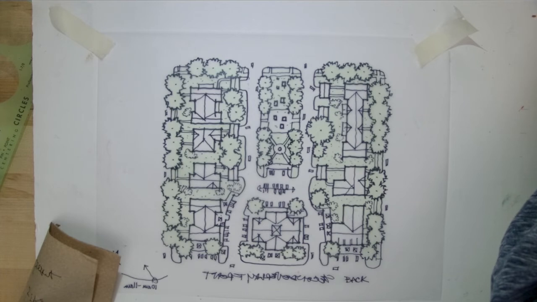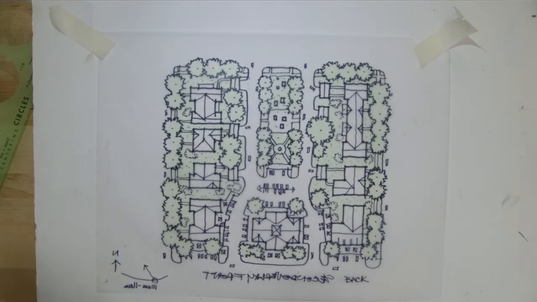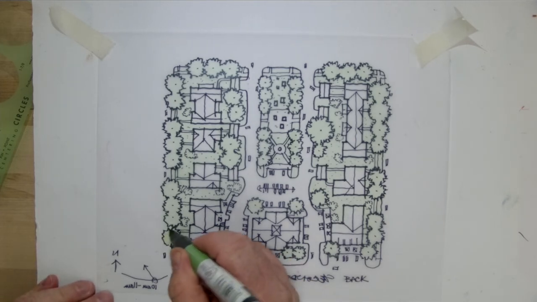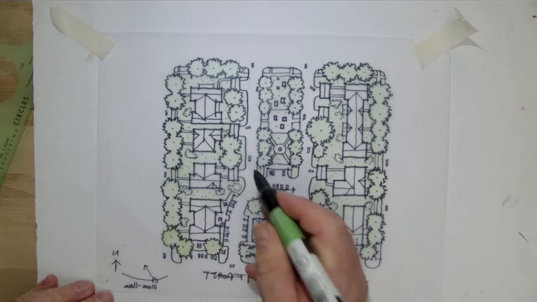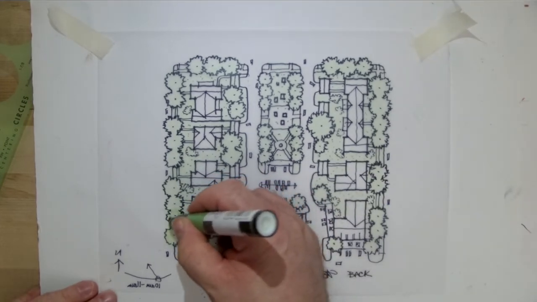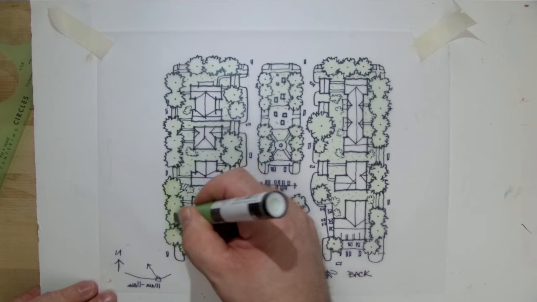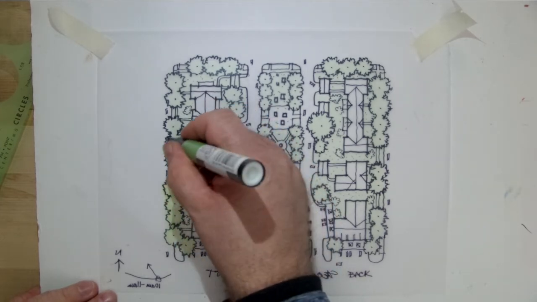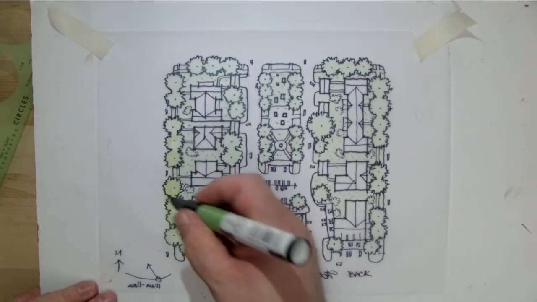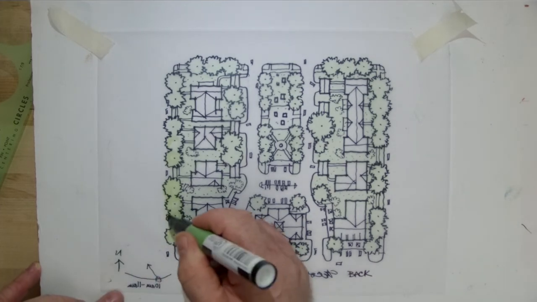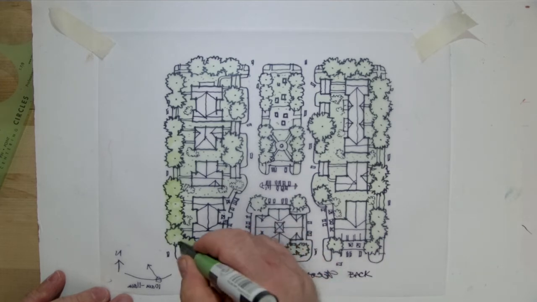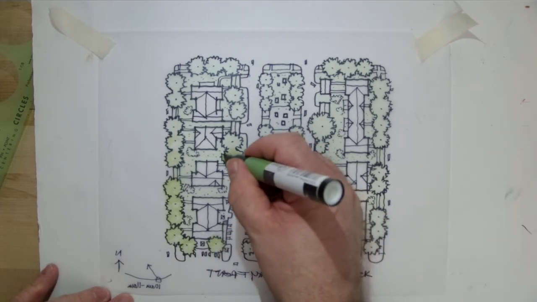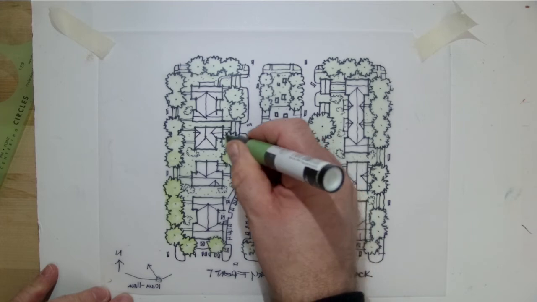And I'll shift to either apple green or grass green on the trees. Again, a circular motion, just reinforce the circular nature of each of those trees with emphasis of color on the shaded side. So the shaded side, the shaded side, the shaded side. The emphasis of color is on the shaded side, and that starts to make the trees look a little bit rounded.